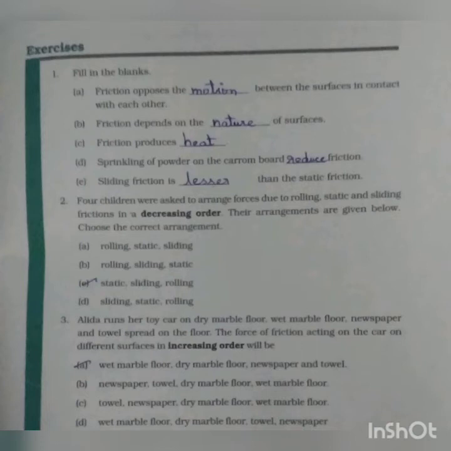Next one: friction depends on the dash of the surface. What is the answer? Nature of the surface. Friction depends only on the nature of the surface. Third one: friction produces dash, that is heat. You all saw the example, that is an advantage of friction. Friction produces heat, and a disadvantage is that producing heat is a waste of heat energy.